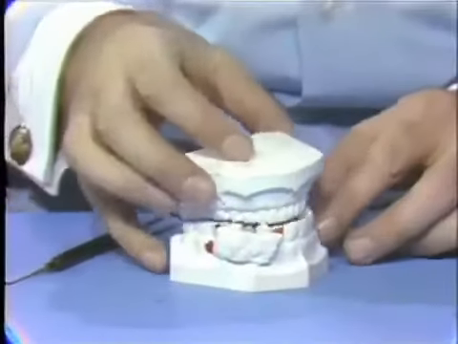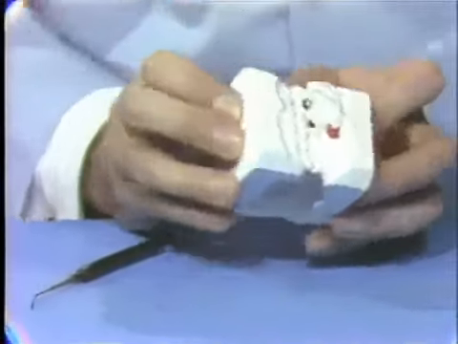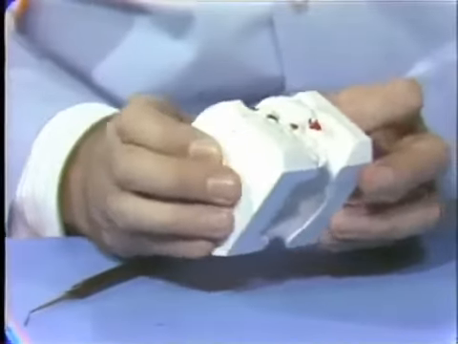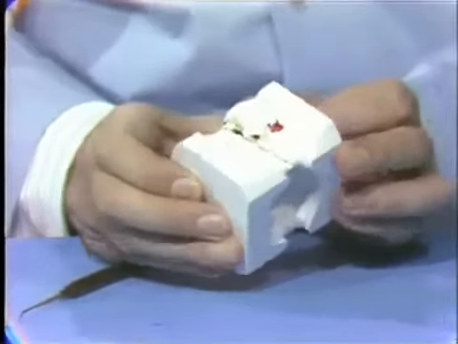We have, of course, taken the opposing model and held it in position and checked the relationship as we did before in developing space down between the teeth on the labial there. And in a clinical case, of course, where it was mounted on an articulator, you would check this too in lateral excursions, which we cannot do in this particular situation.